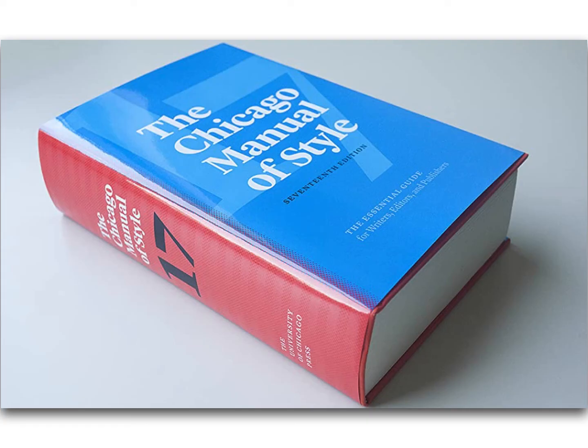So I'm going to talk to you a little bit about a couple of common style guides. Chicago Manual of Style has been around for a long time. It began with the University of Chicago Press in 1891 when that press opened its doors.